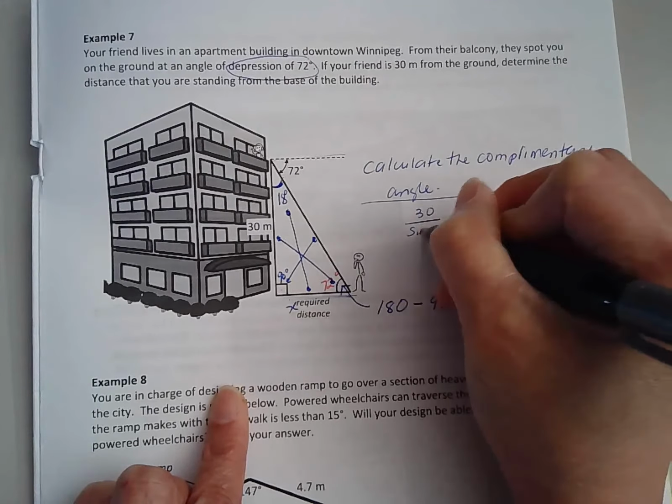Because these two, and then these two, the one that's half complete. So how can we figure out x? I'm going to cross multiply that. So the 30 will be cross multiplied by sine 18 divided by sine 72.